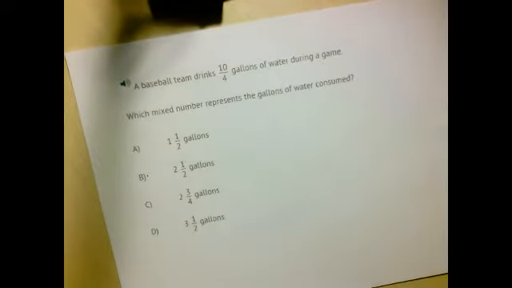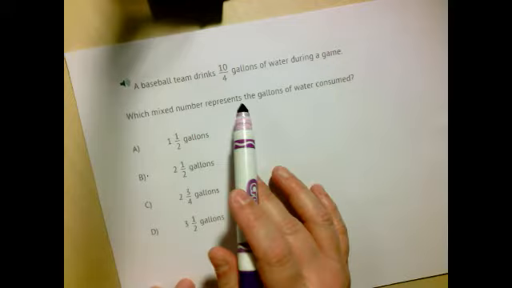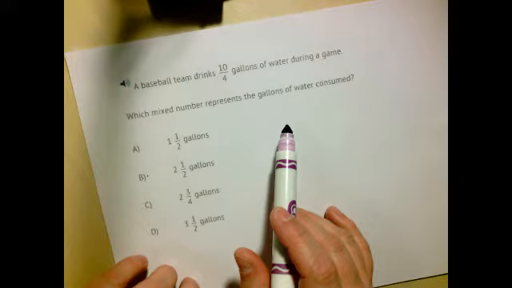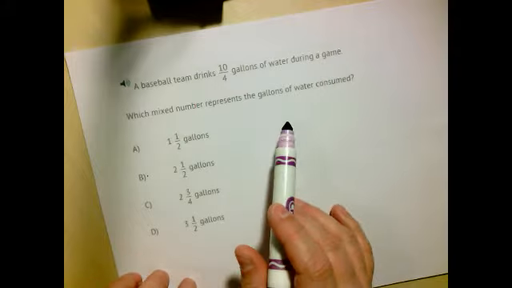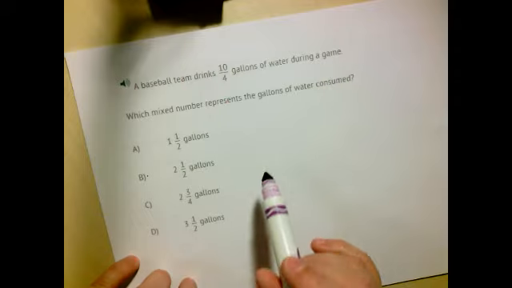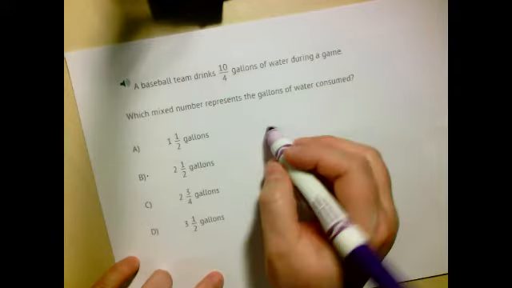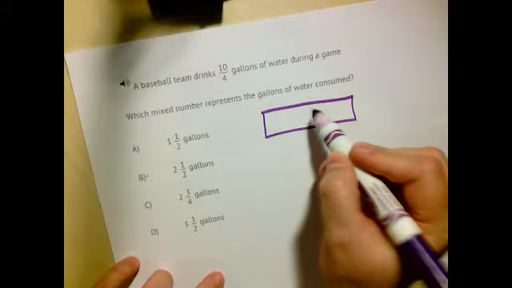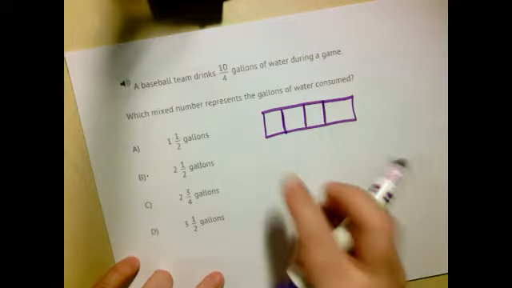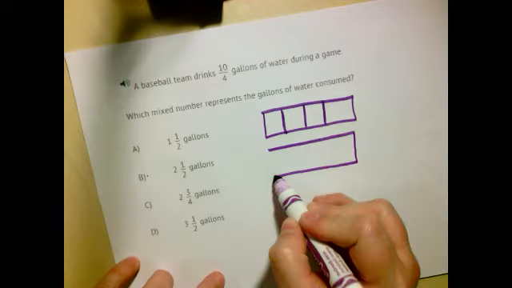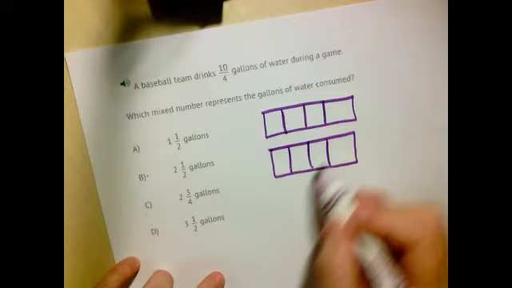All right, here's one about a baseball team. This baseball team drinks 10/4 gallons of water during a game. Which mixed number represents the gallons of water consumed? Well, remember, there's 2 ways that we could do this. We could draw ourselves a model. So we're going to say that these are fourths. So I know there's 4 fourths in each whole, and I need 10 fourths.